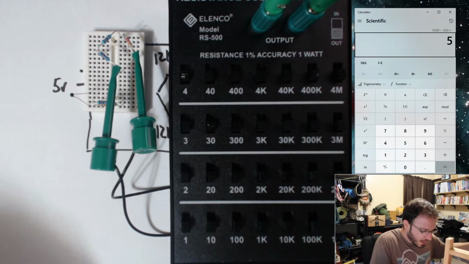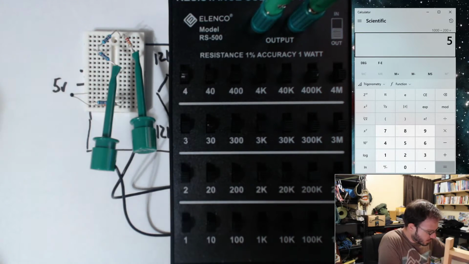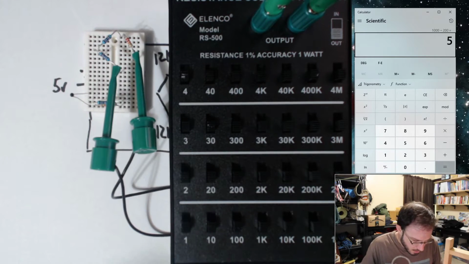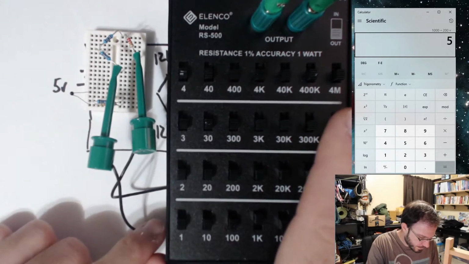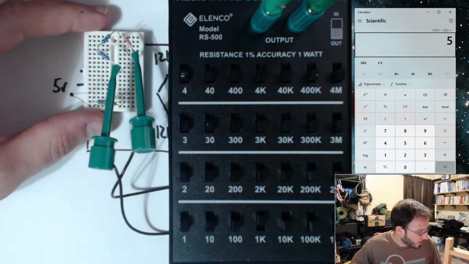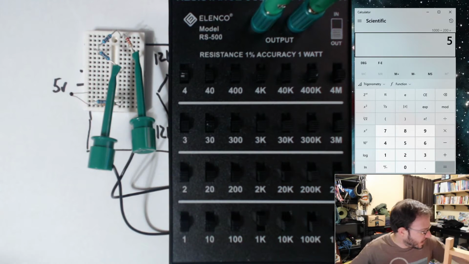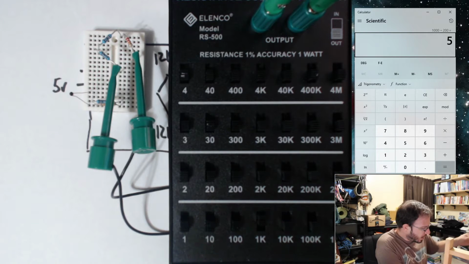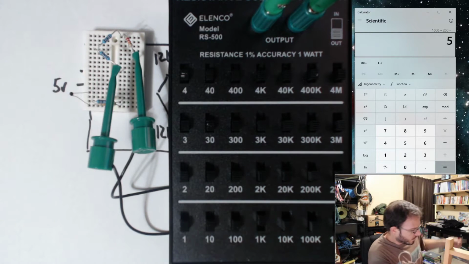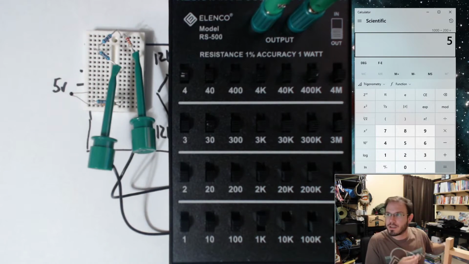Now I'm also going to need power. So I'm going to, off camera here, connect up my benchtop power supply.